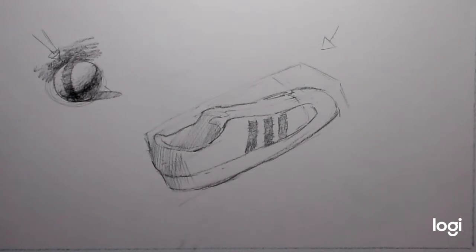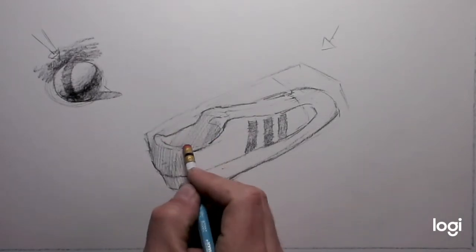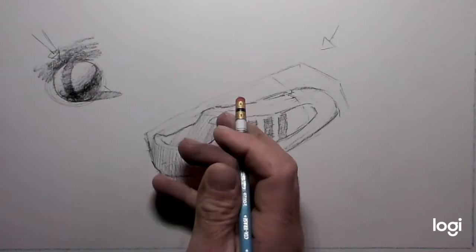And so there's this light passage right there.